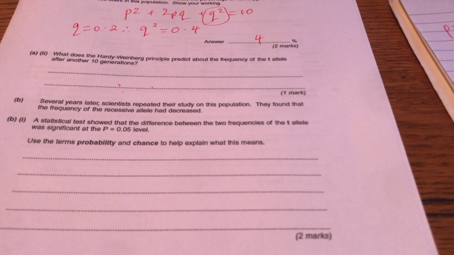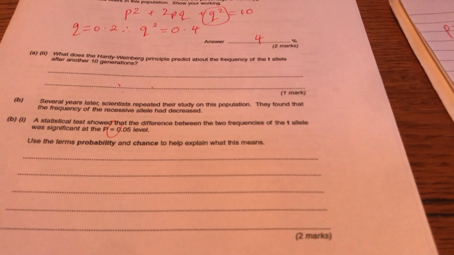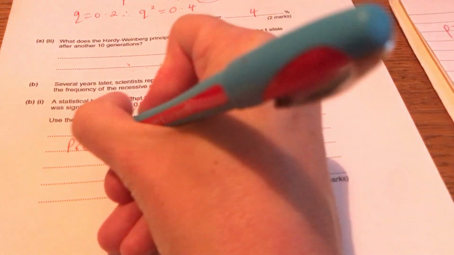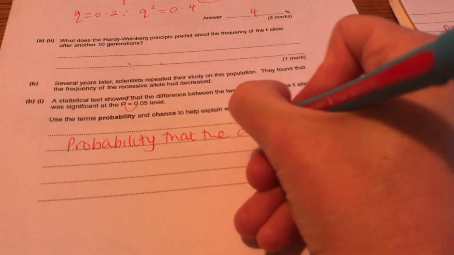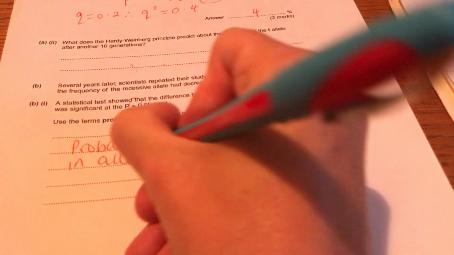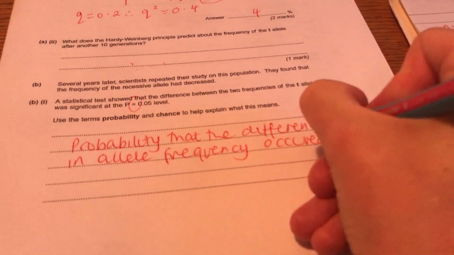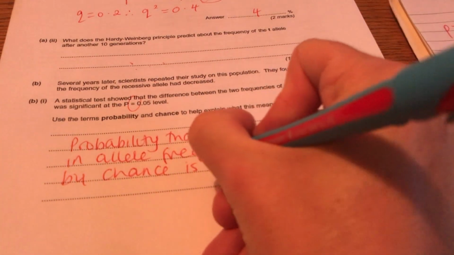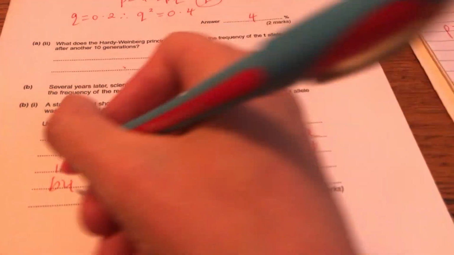Most of you had the right idea, but you read that as less than or more than instead of equal to. So we just need to say the probability that the difference in allele frequency occurred by chance is 5%. Okay, that's all it really wants.